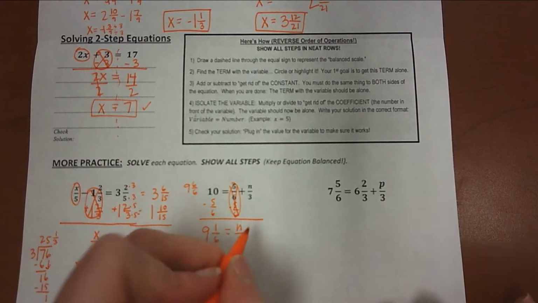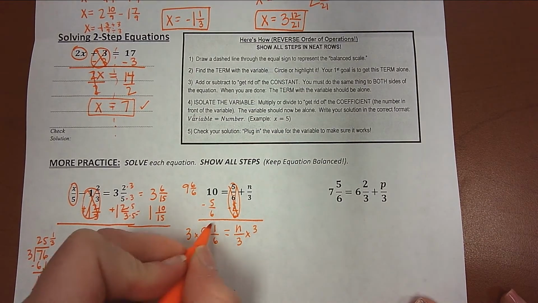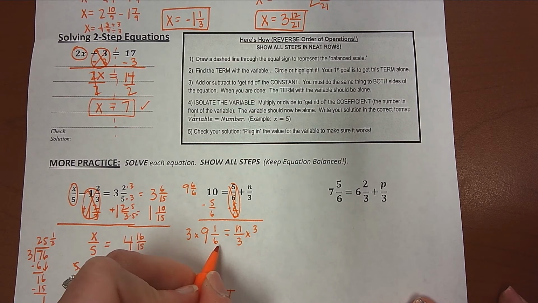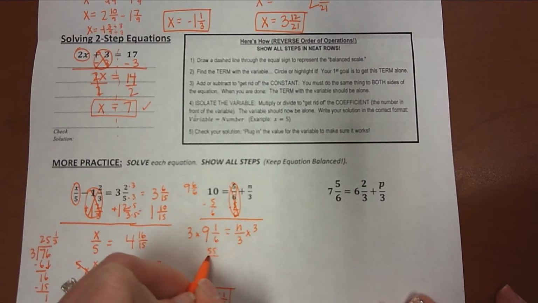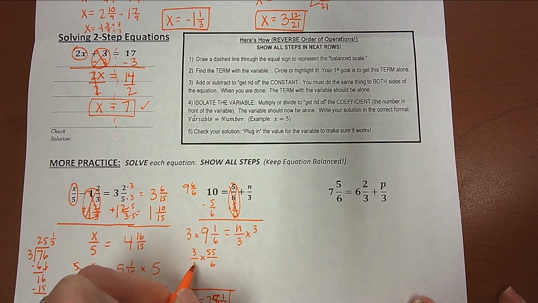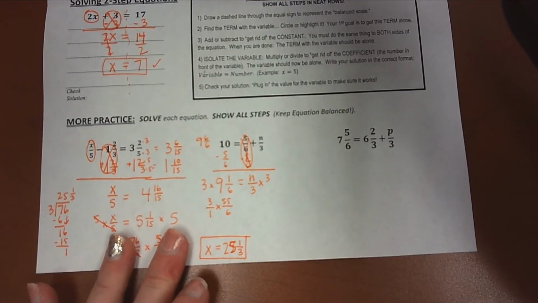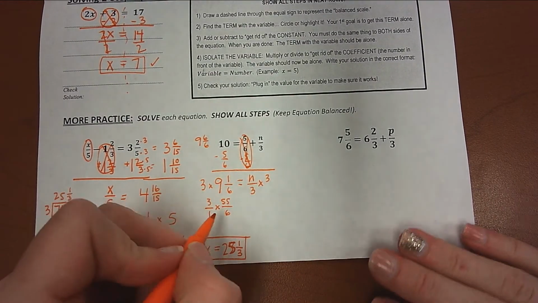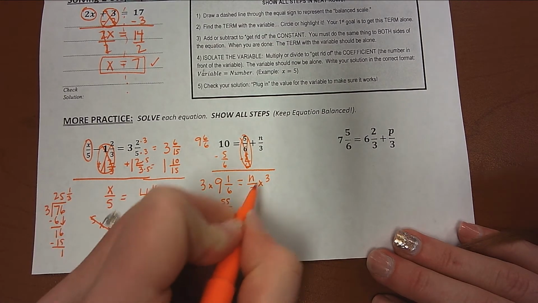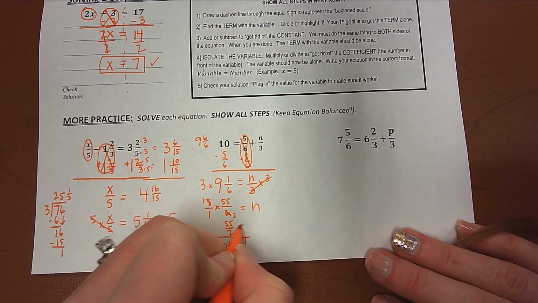The inverse of dividing by 3 is multiplying by 3, so if I do it to one side, I have to do it to the other. And now I have to change this mixed number to an improper fraction. 9 times 6 is 54, plus 1 is 55 over 6, times my whole number, which is 3 over 1. That's how we can write a whole number as a fraction. And so now we're looking at cross-reducing. 3 can go into 3 once, and 3 can go into 6 twice. So these 3's cancel, equals n, and I get 55 over 2 equals n.